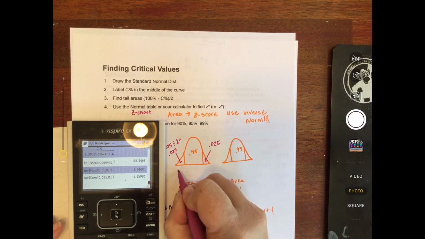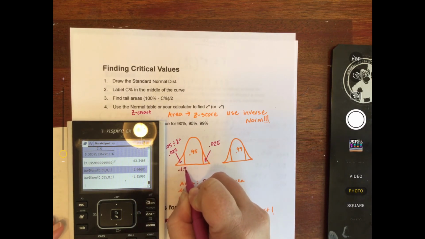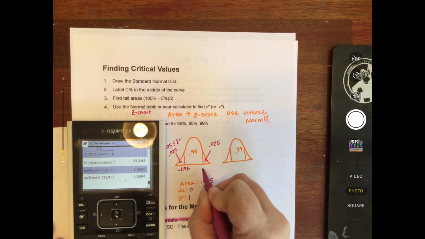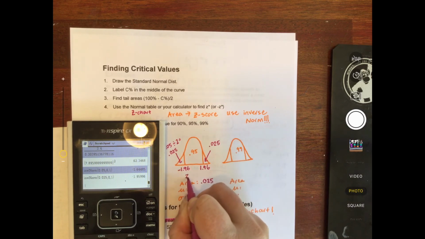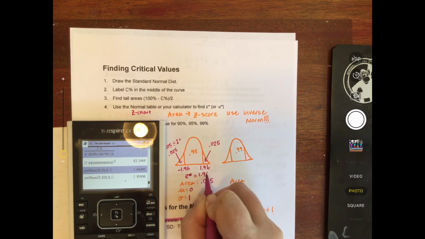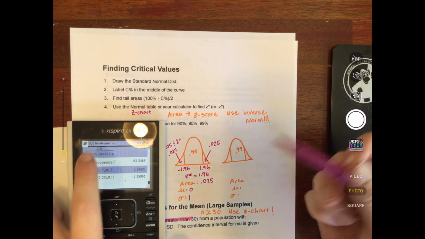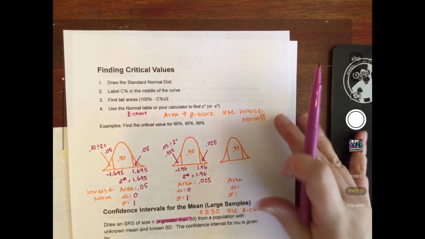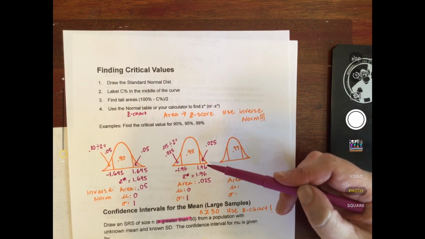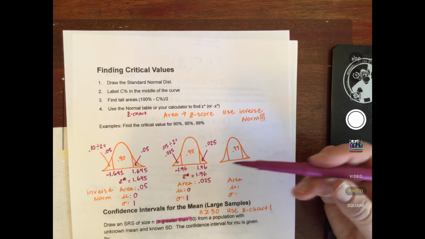I'm going to round that to negative 1.96. So that's my negative z value. My positive then would be 1.96. We like to put our z critical values as a positive, so that's going to be 1.96. Anytime you use 95%, again, you would use the z critical value of 1.96.